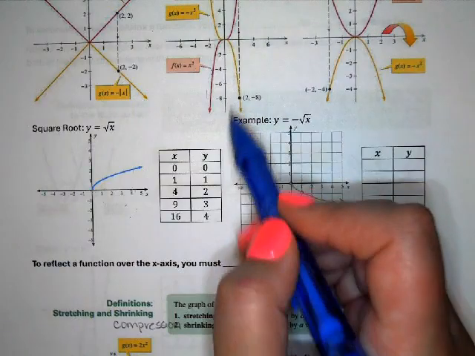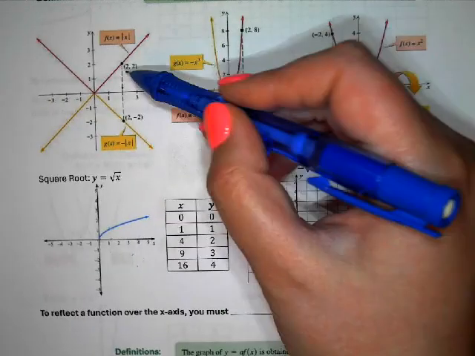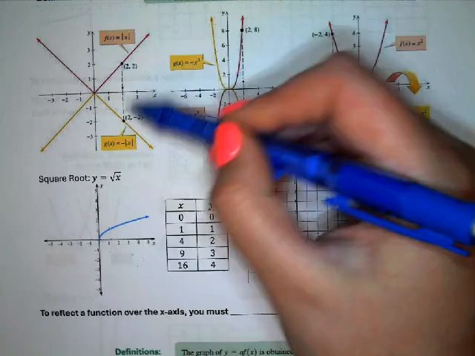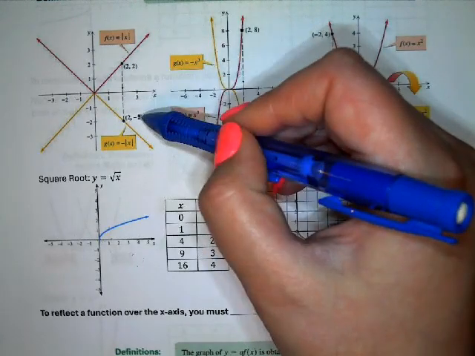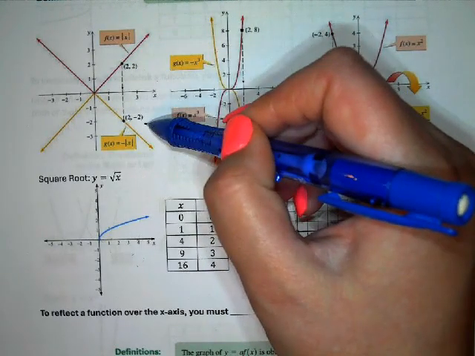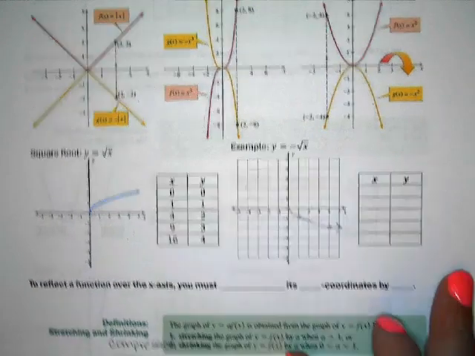You can see that the x coordinates are staying the same. They're staying in the same spot. It's the y coordinates that are changing. You're going from up to down. That's a y coordinate adjustment.